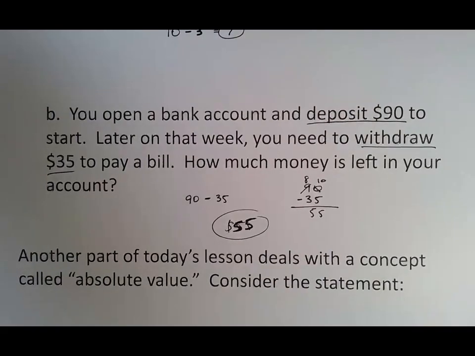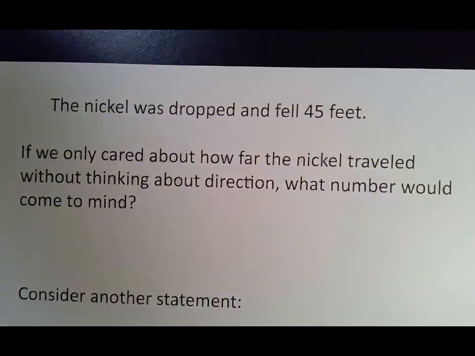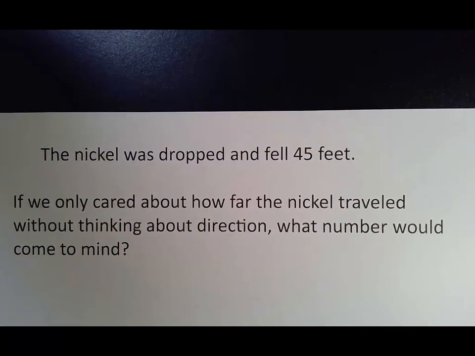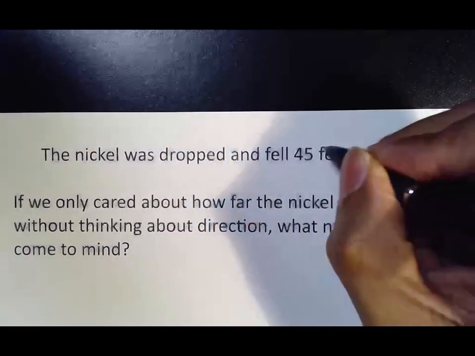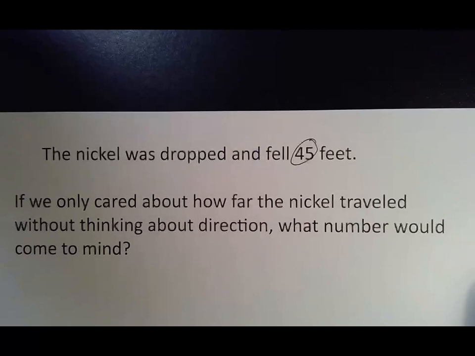Another part of today's lesson deals with a concept called absolute value. So consider this statement. The nickel was dropped and fell 45 feet. If we only cared about how far the nickel traveled without thinking about direction, what number would come to mind? It's 45. We don't care if it raised 45. We don't care if it dropped 45. We only care that it changed by 45 feet.